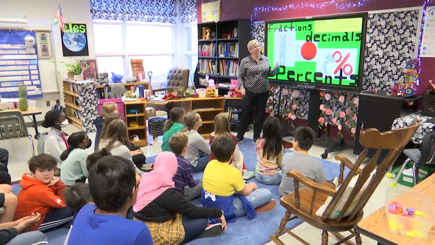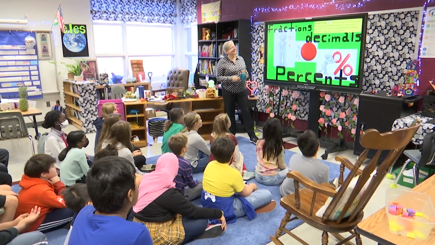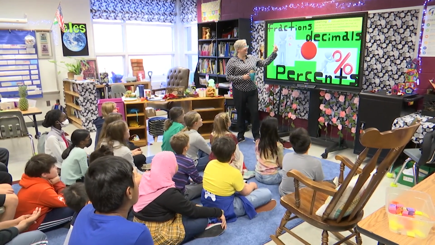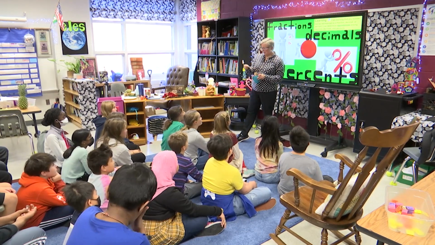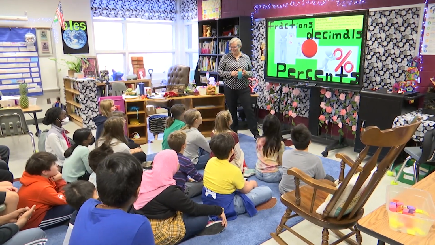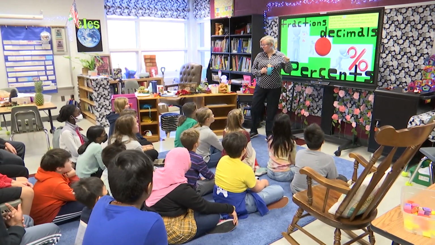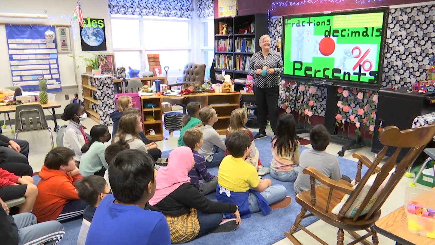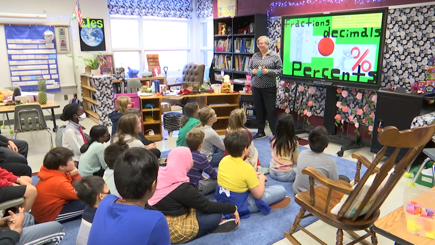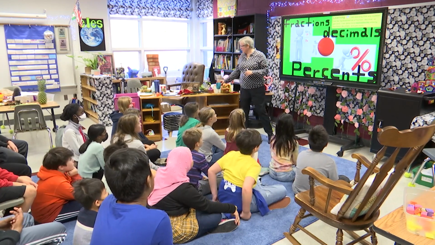Olivia, can you read for us our first learning target? I am learning that any number can be represented as a fraction, decimal, or a percent. That's right. And read for us our second learning target, Peyton. I can determine equivalencies among fractions, decimals, and percents. Yes, I made that word green because that is a strange word.